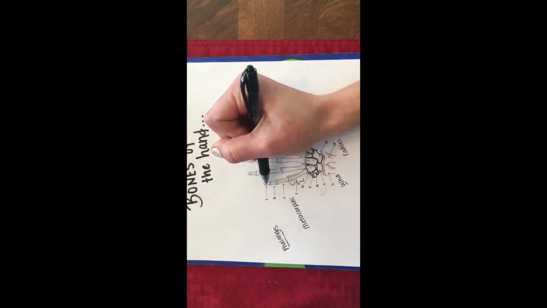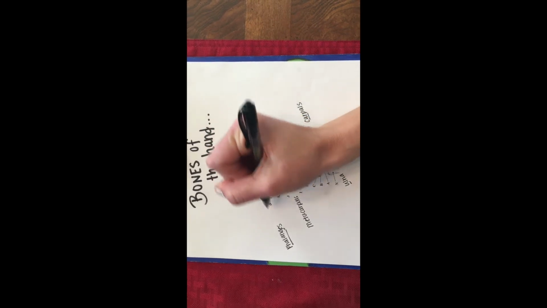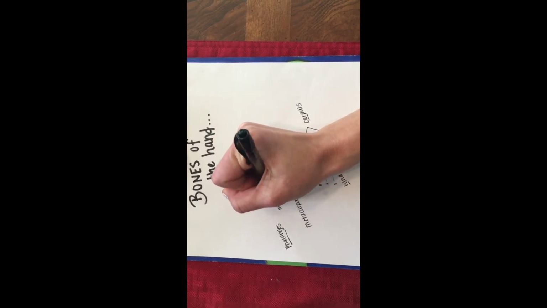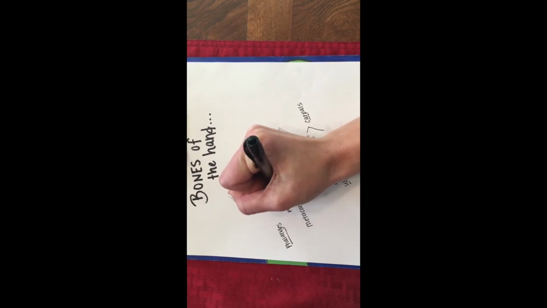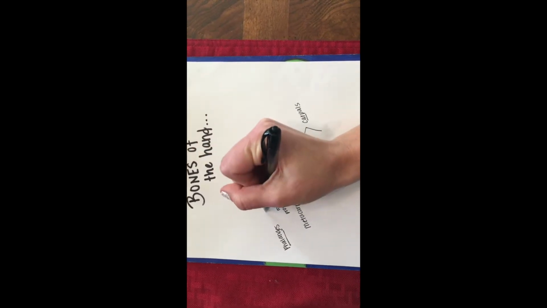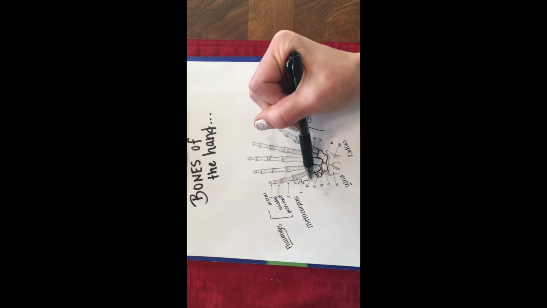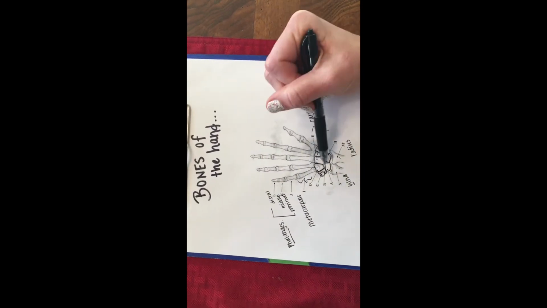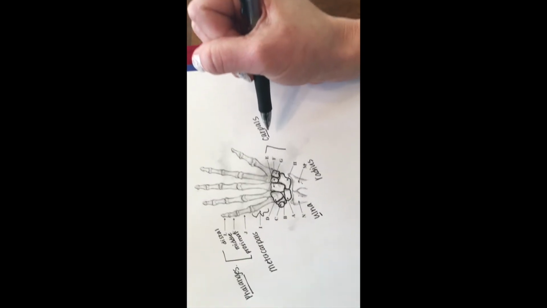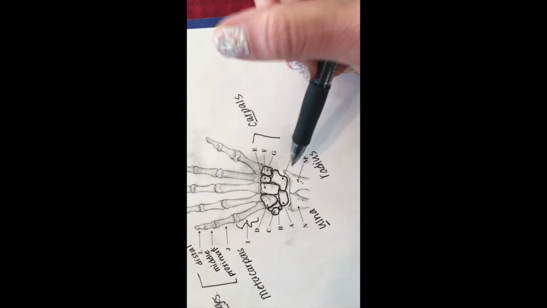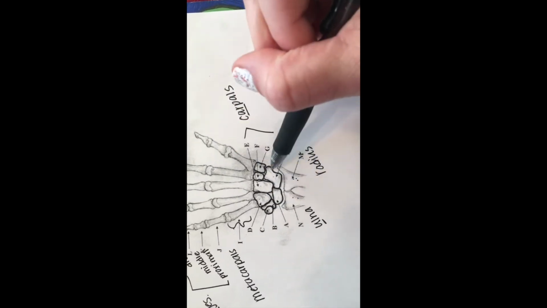And within the phalanges, we have the distal, the middle, and the proximal. And again, those 3 make up your phalanges. So we have the phalanges, we have the metacarpals, and then we have these smaller bones, which are the carpals. So within these smaller bones, as you can kind of see outlined, there's 2 rows.